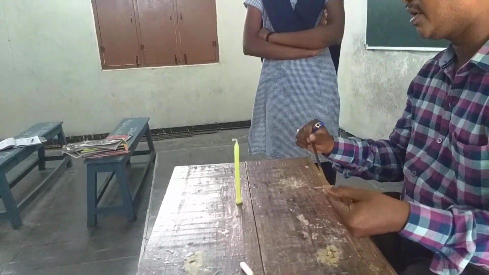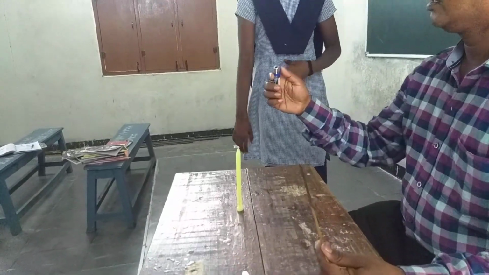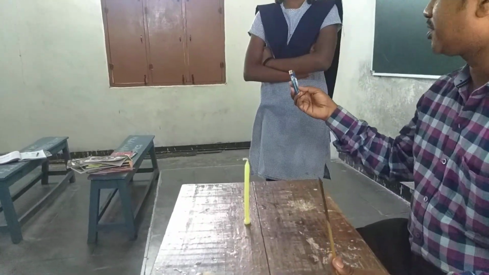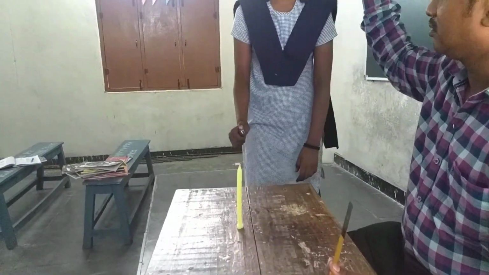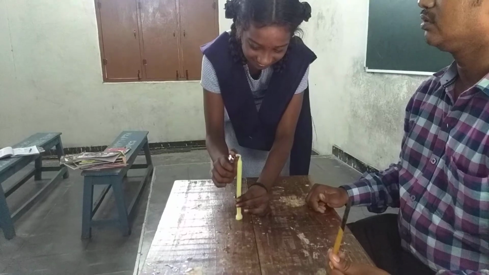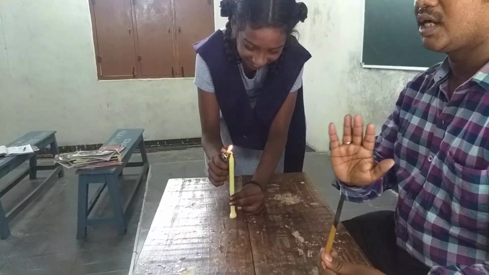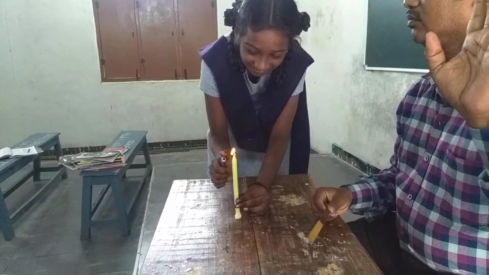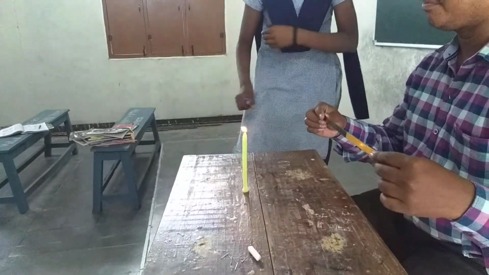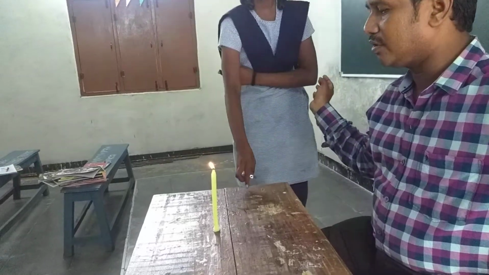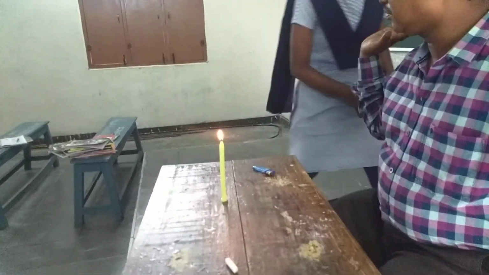Now we are lighting the candle with the help of our Shruti. Please light the candle. Please don't talk. Now close the doors, please.